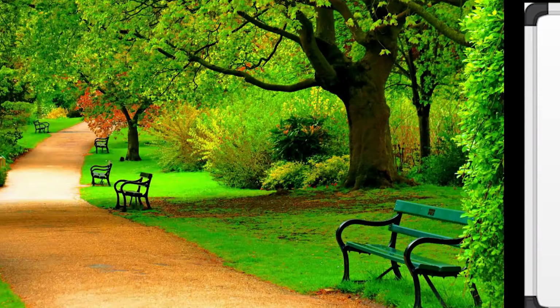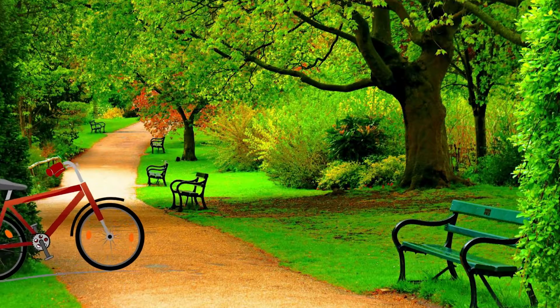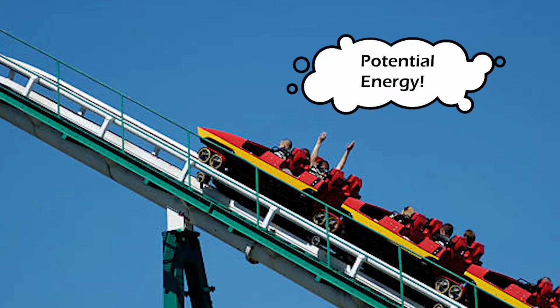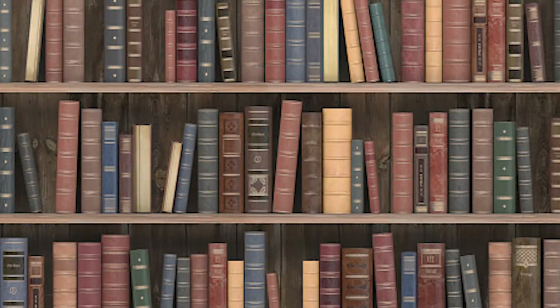Some examples that increase potential energy include a bike getting further off the ground, roller coasters being pulled up to their starting positions, a book on a shelf, and a rubber band being stretched.